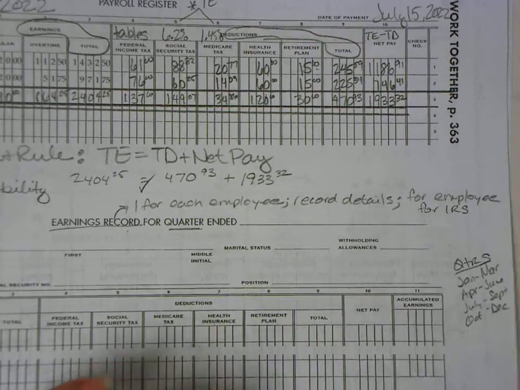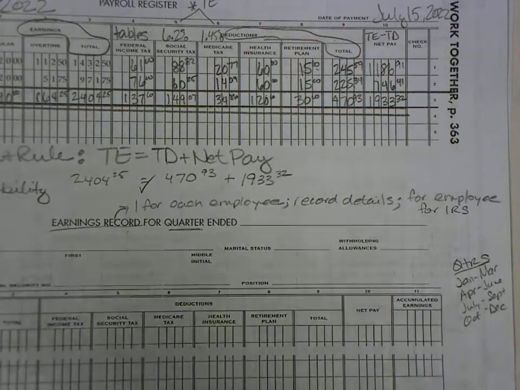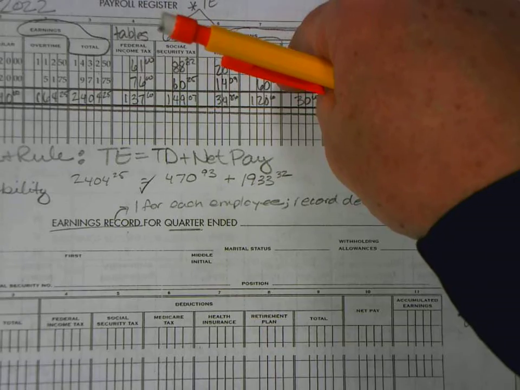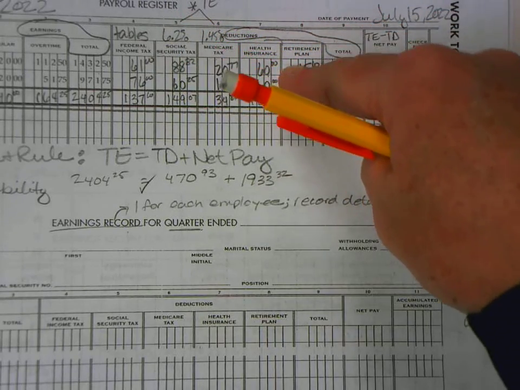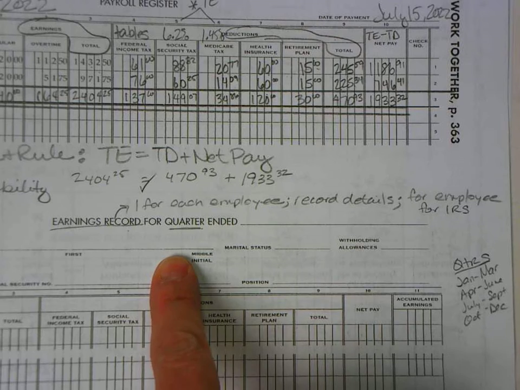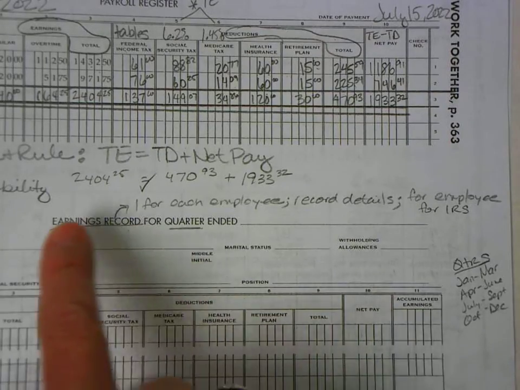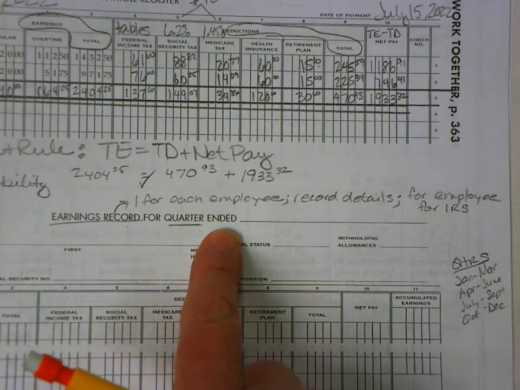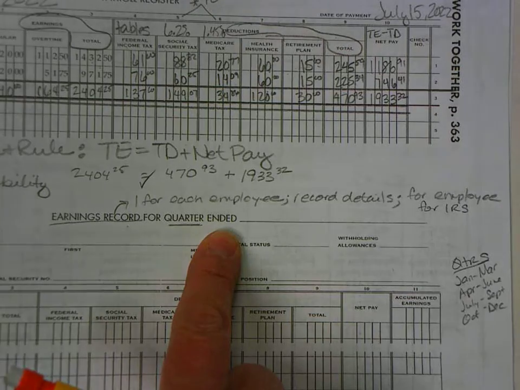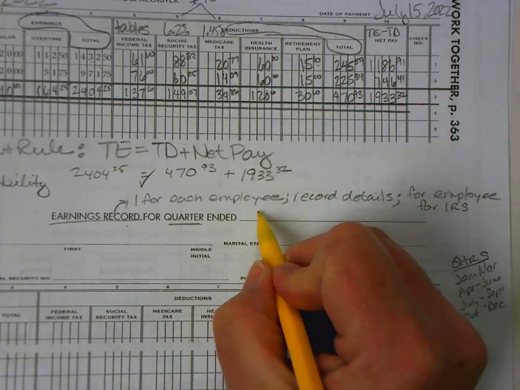All right. So this paycheck that we're about to record, we just wrote the July 15th paycheck. What quarter does it belong in? July's in the 3rd quarter, right? July, August, September. So this is the earning record for the quarter ended July, August, September. What's the last day of September?